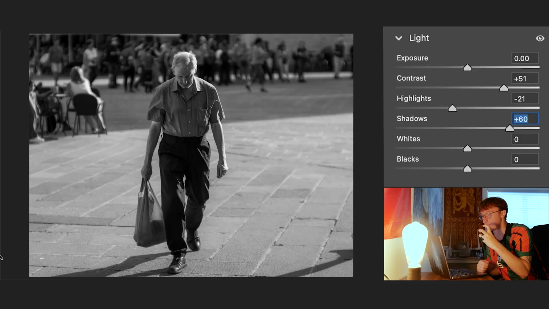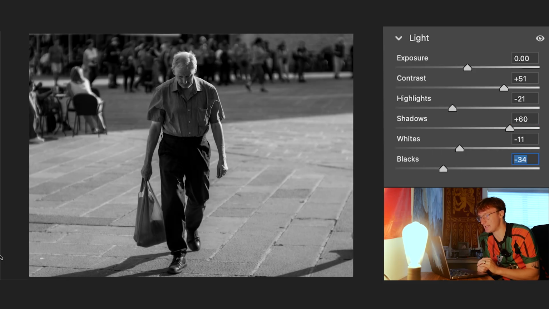So we really separate him from the background, dropping the whites a little bit and dropping the blacks again. So now we have a very contrasty image, and he's very separated from his background, which is what was missing, but we don't lose the character and the general feel of this image in black and white by doing that change.